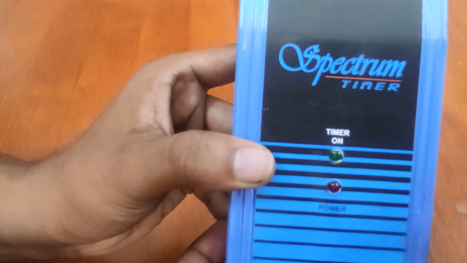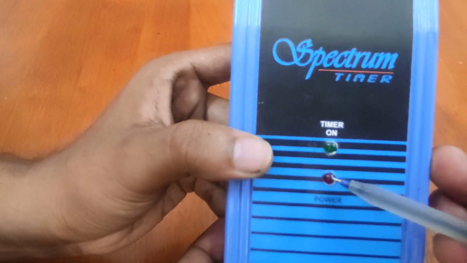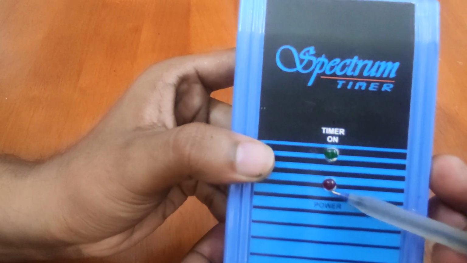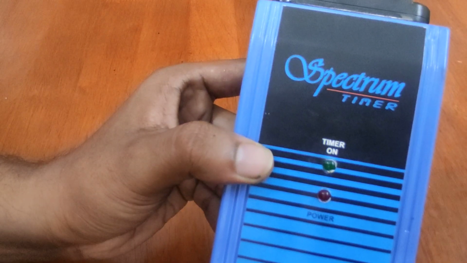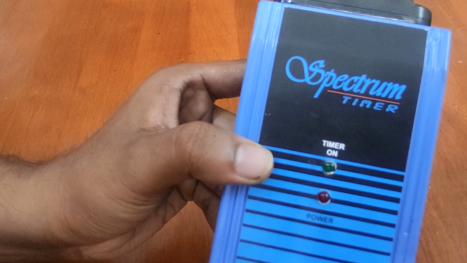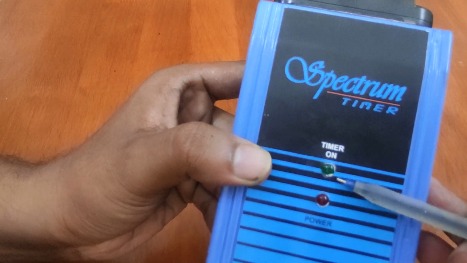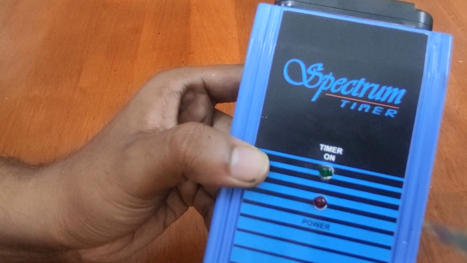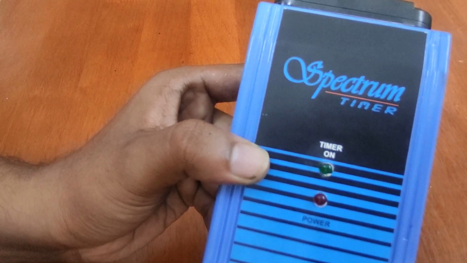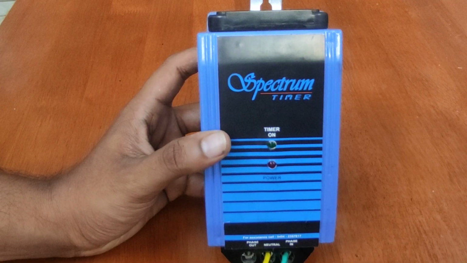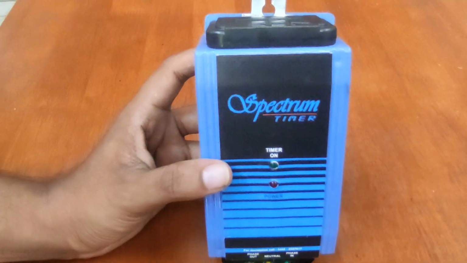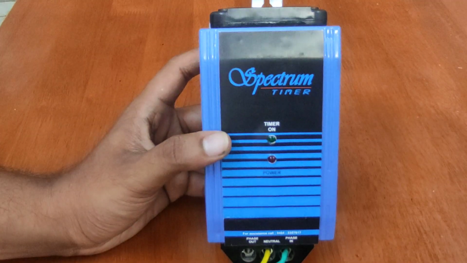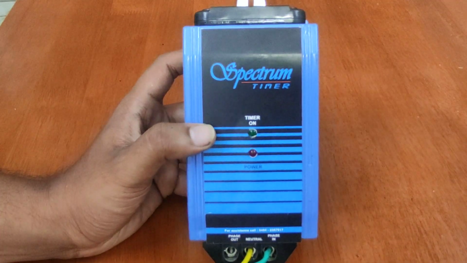And when the power is on, this red light will glow. Okay, and when the timer is on, this green light will switch on. Okay, and when the timer is switched off, this green light will disappear. So this is how the spectrum timer works, and I hope you now understood about the programming side as well.